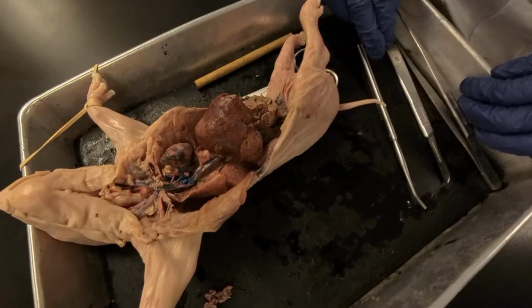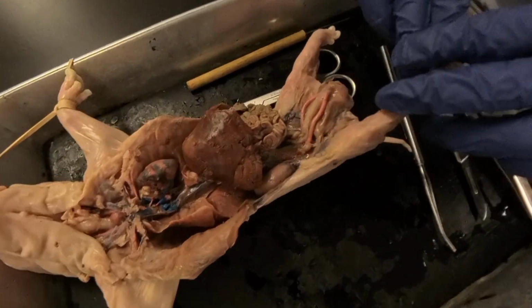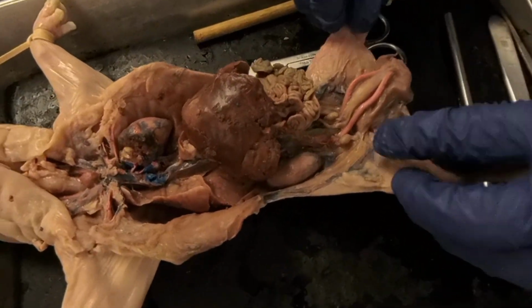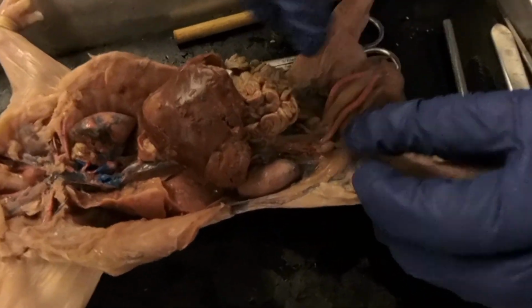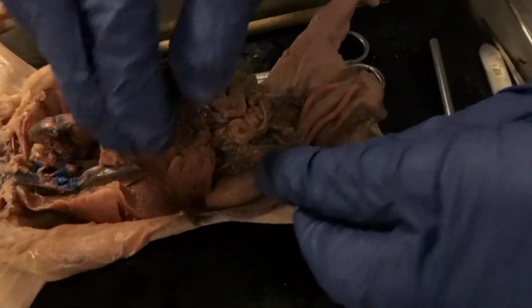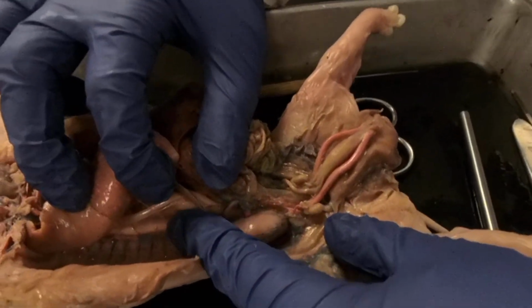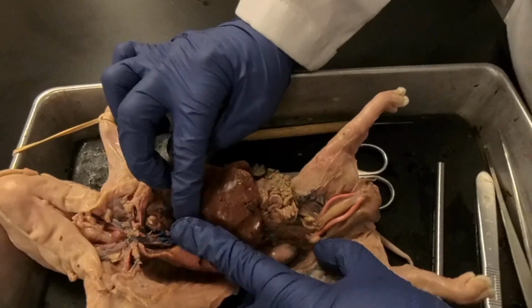We have the placenta, which is going to carry the oxygenated blood to the fetus via the umbilical vein. You can kind of see our umbilical vein. You can see it right here, and then you can see it go through up here and going up to the heart.